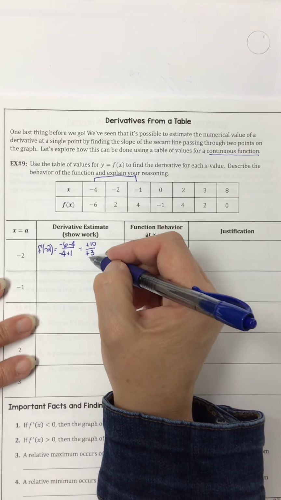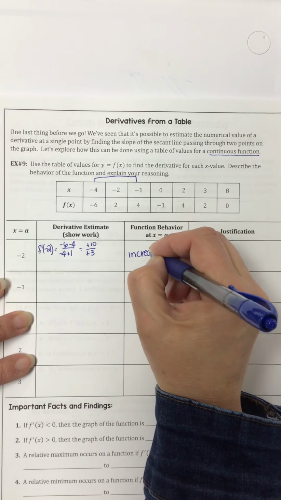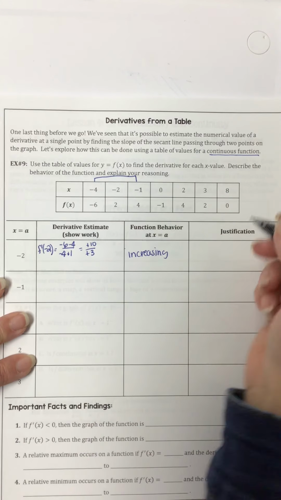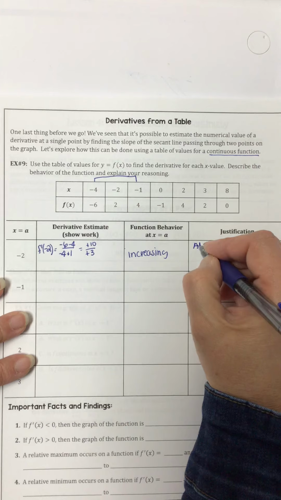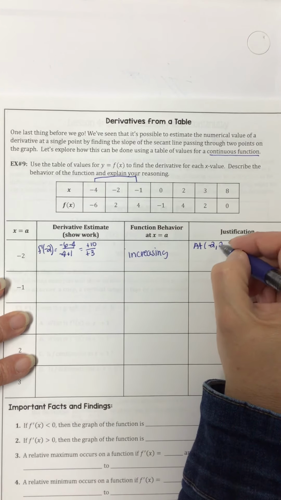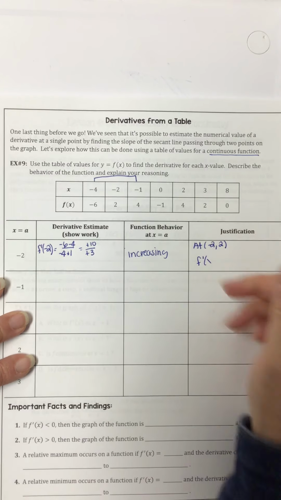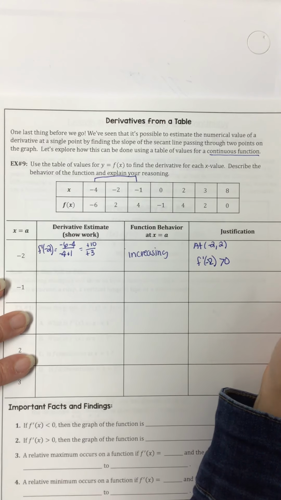Now, if that is positive, that tells me that the function is increasing. And therefore, when we have the point at -2, 2, the derivative of negative 2 is greater than 0. Yes?